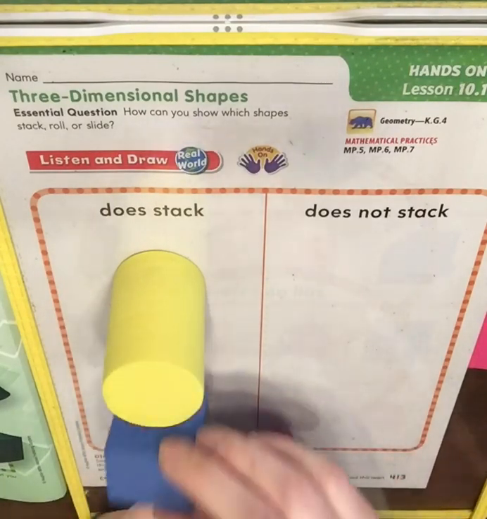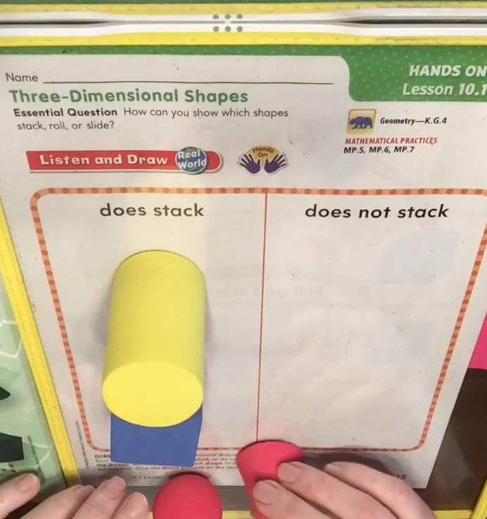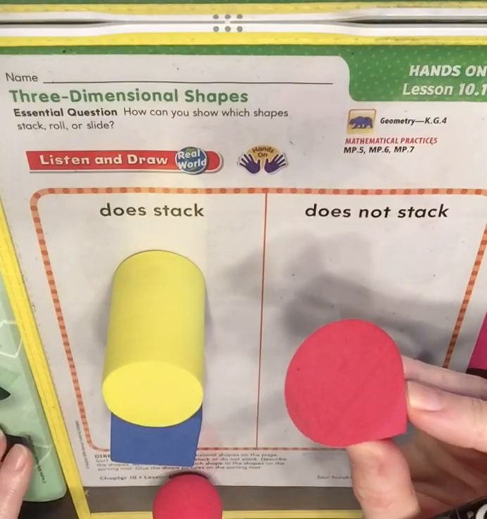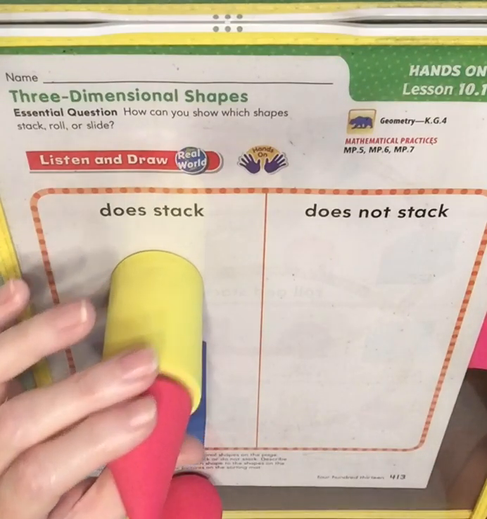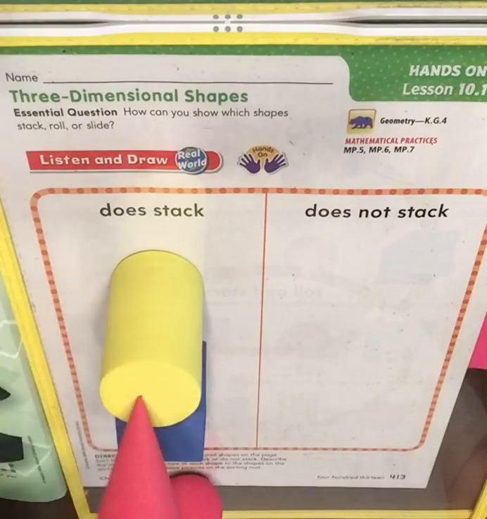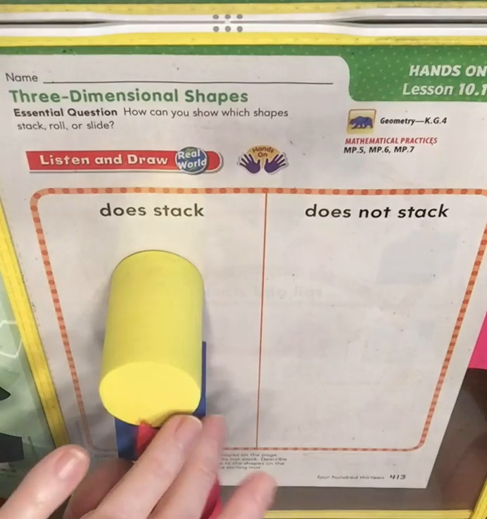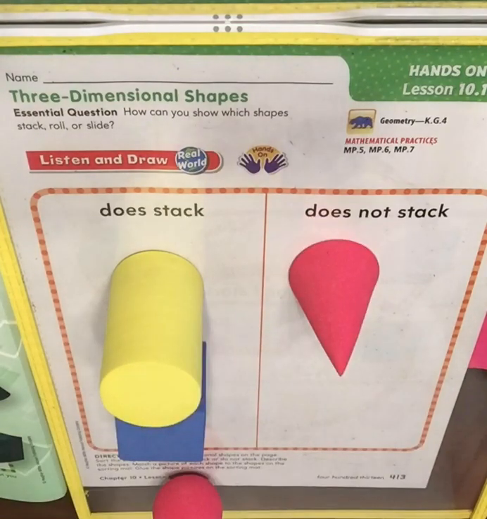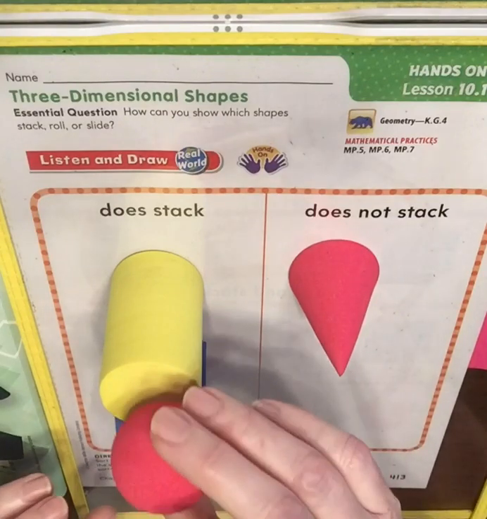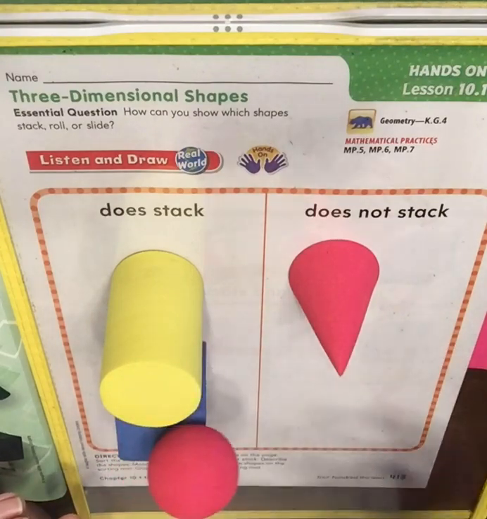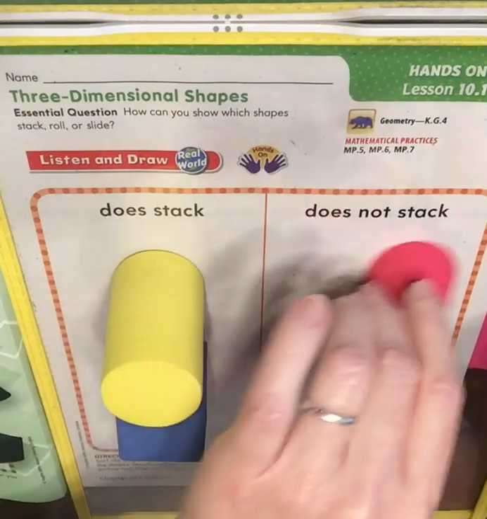So a cylinder you can stack. My cone, it has one flat side, so it looks like it could stack, but I can't stack it from the other side. So this one does not stack. And then I have my sphere, and we know that it's all curved, so it won't stack very well. So we'll put that one there.